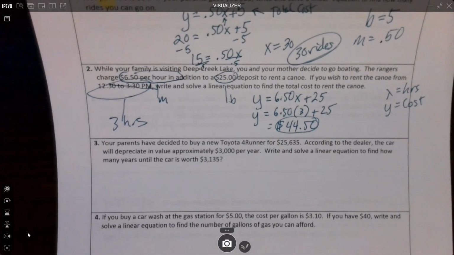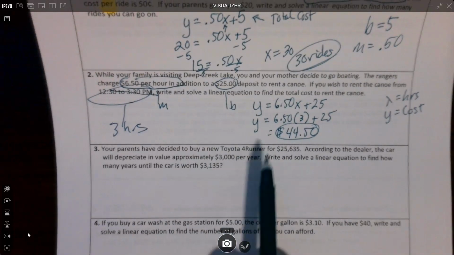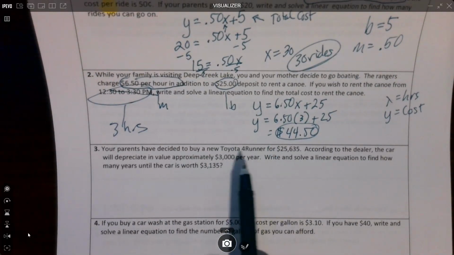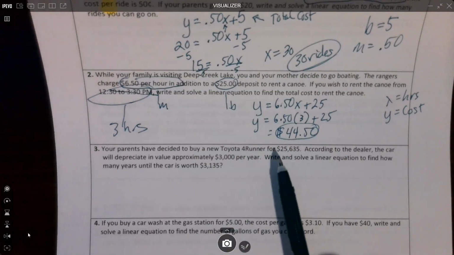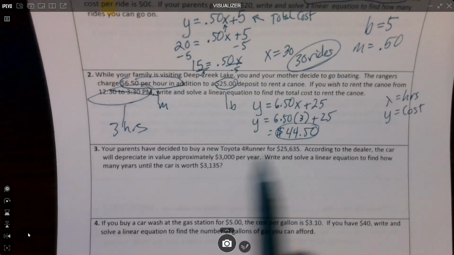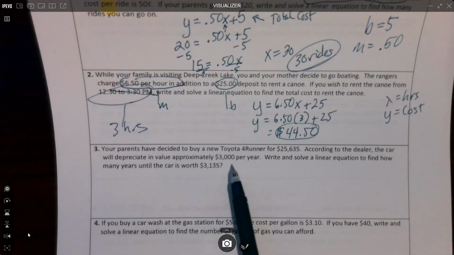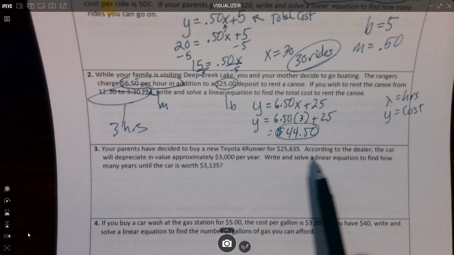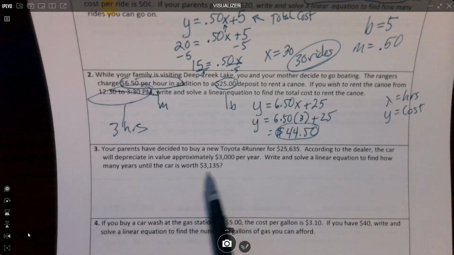All right, next one. Your parents have decided to buy a new Toyota 4Runner. I can definitely tell that some of these problems are quite old, because Toyota 4Runners are probably about $50,000 now. But all right, according to the dealer, the car will depreciate at a value of $3,000 per year. Write and solve an equation of how many years until the car is worth $3,135.